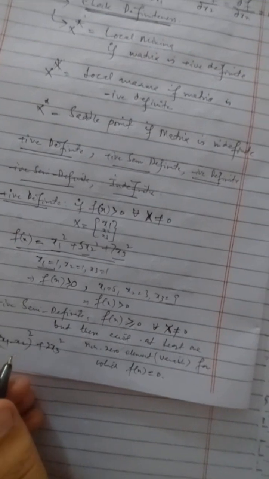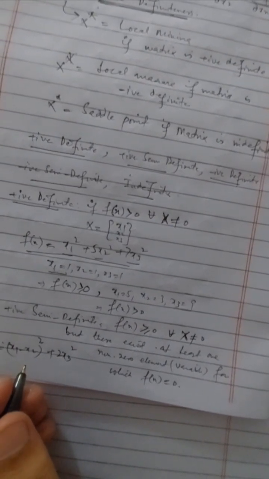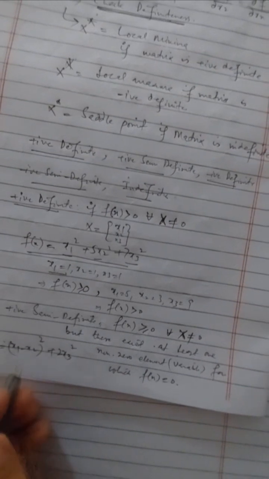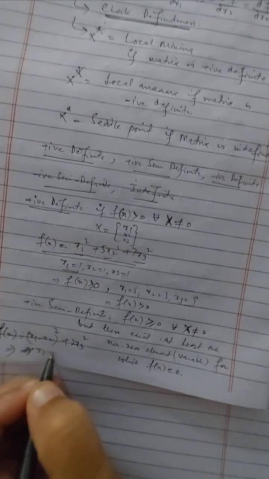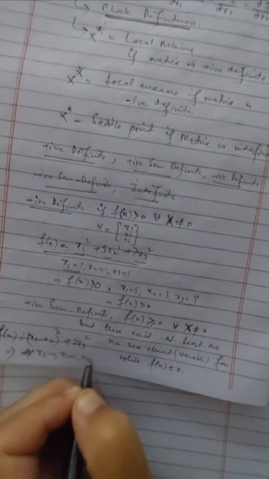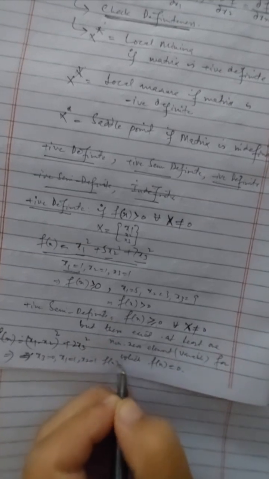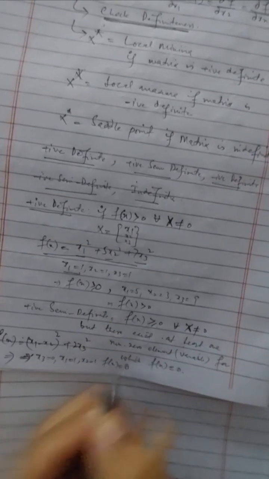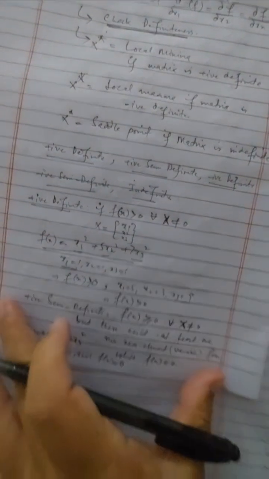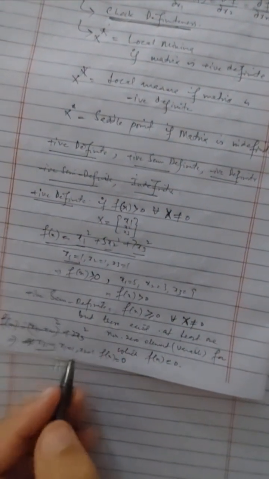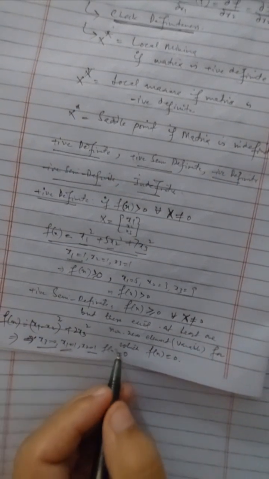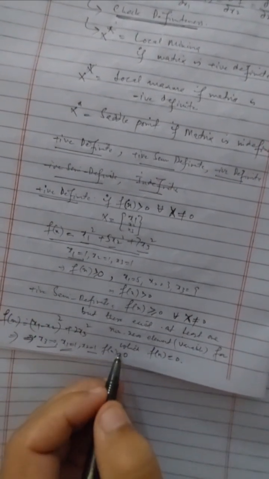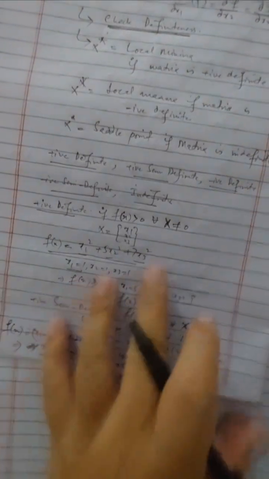Now we say that if we take x3 is equal to 0 and x1 is equal to 1, x2 is equal to 1, then f of x is equal to 0. And besides these, for all x is equal to x1, x2, x3 and is equal to 1, 2, 3 and so on, it will be greater than 0. So only in one condition it is equal to 0, so it is semi-definite.